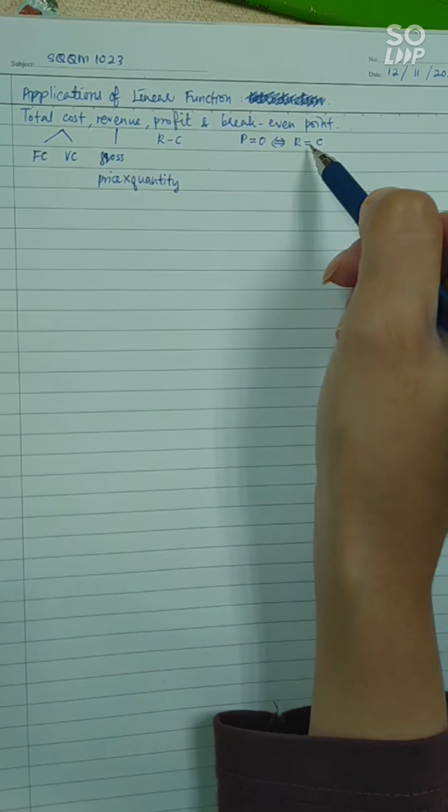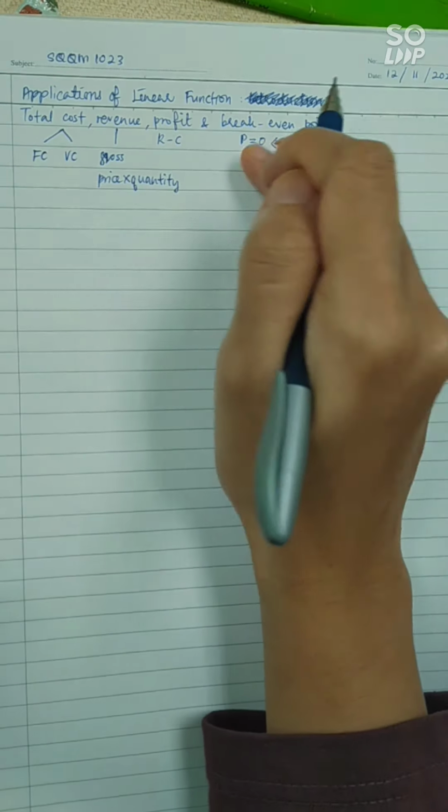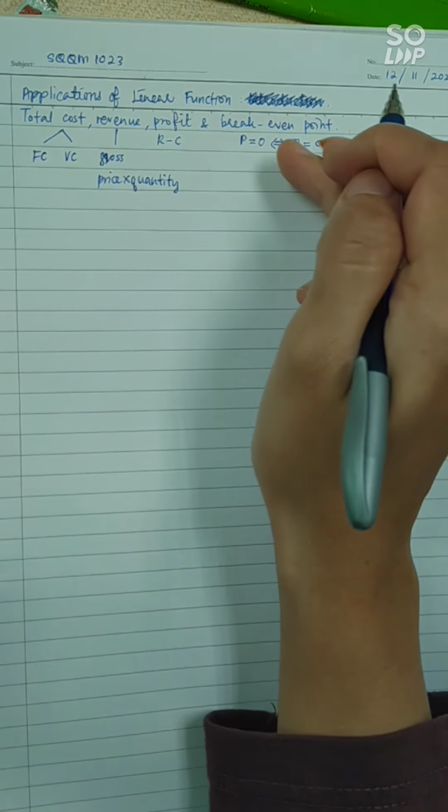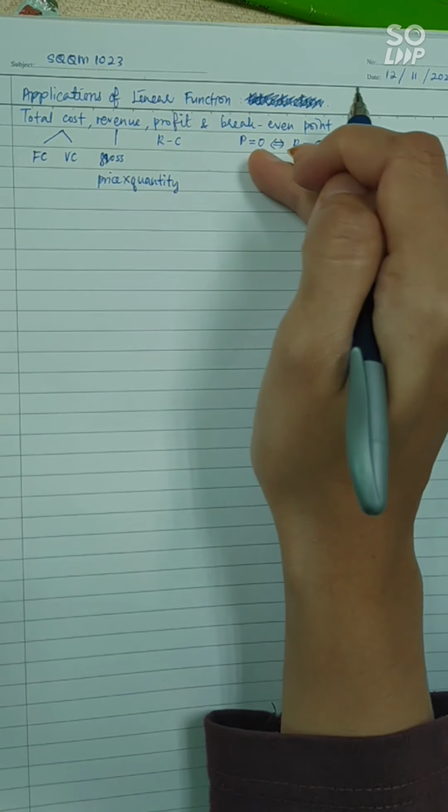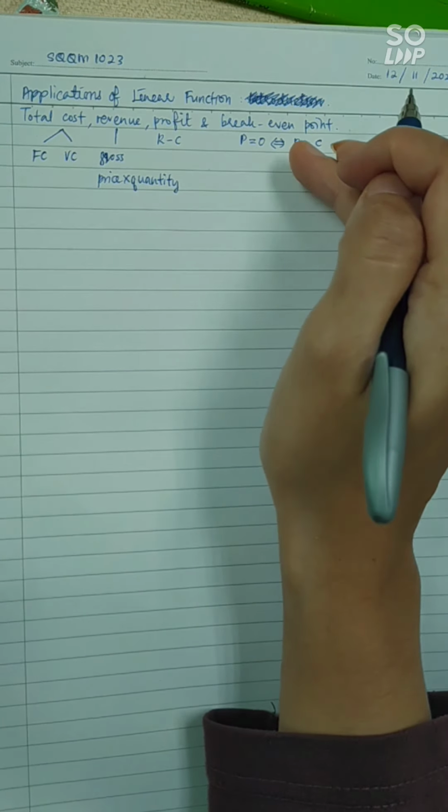Maksudnya tak untung, tak rugi. Okay, tak untung, tak rugi. Tapi tak syok lah berniaga tak untung kan. Kalau berniaga tak untung, tak best lah.